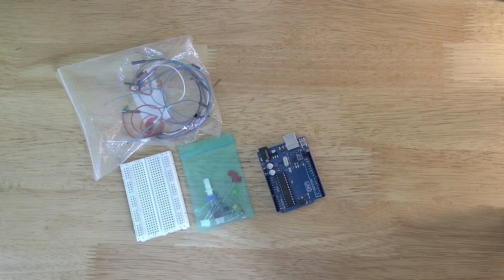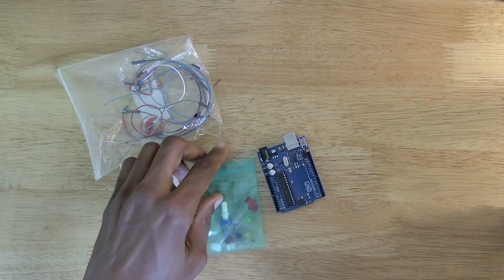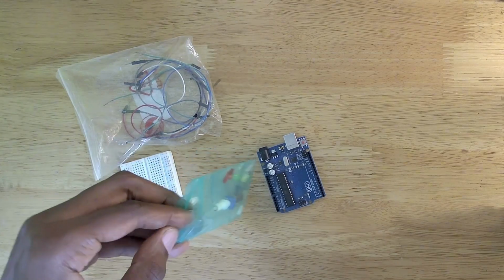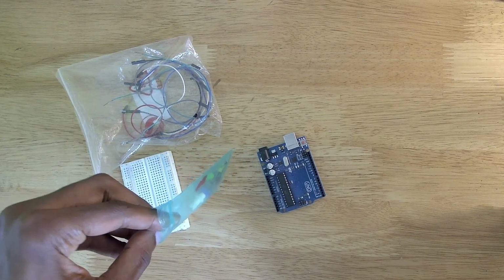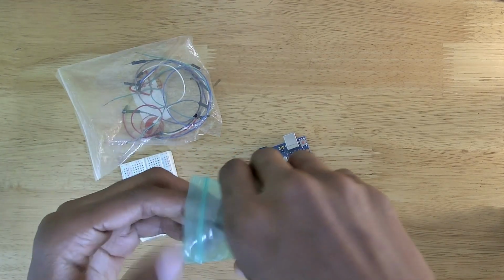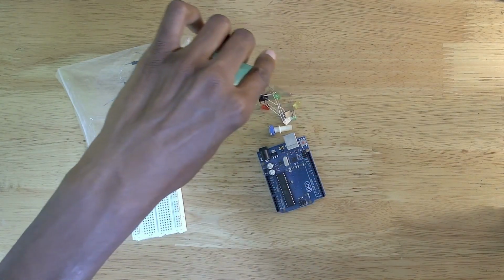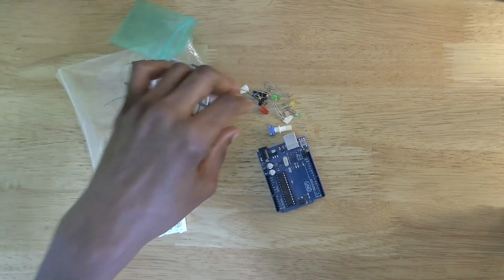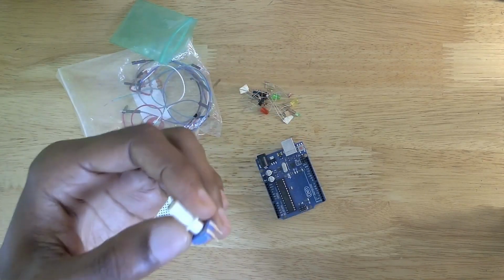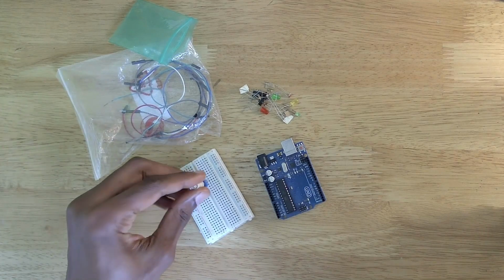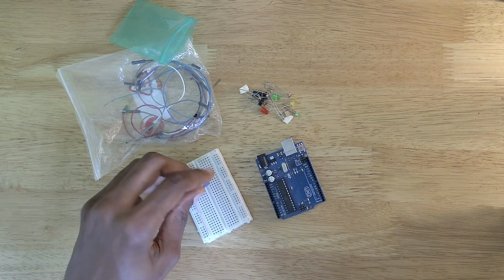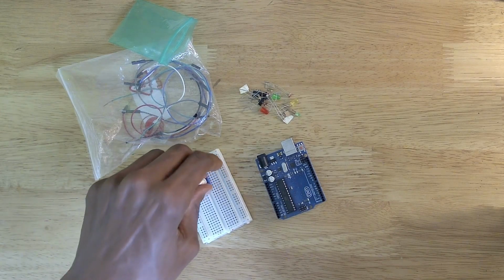Alright guys, let's go. So we need to connect the potentiometer. I'm going to put that here, it's going to be easier for us. So we have the potentiometer here. We need to connect it on the breadboard here. Voila.